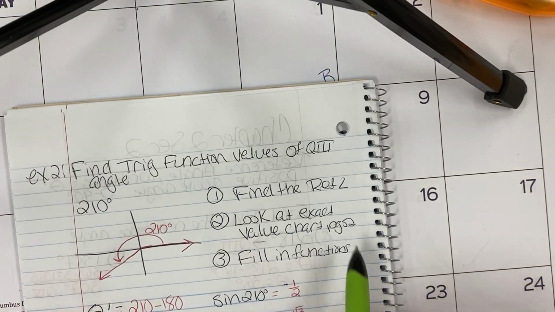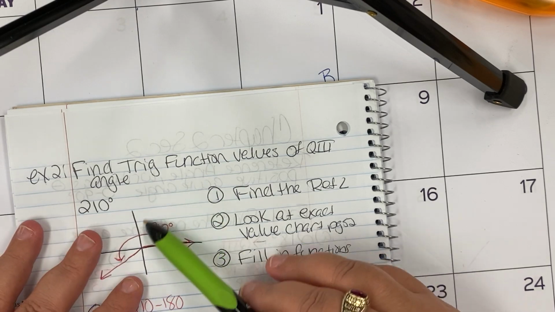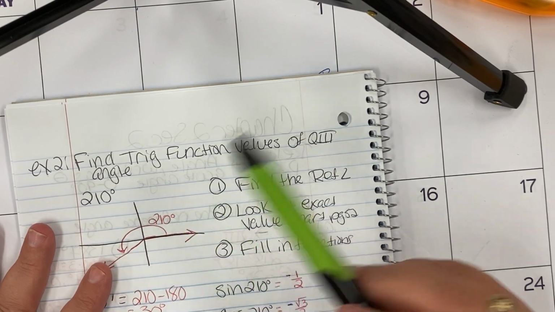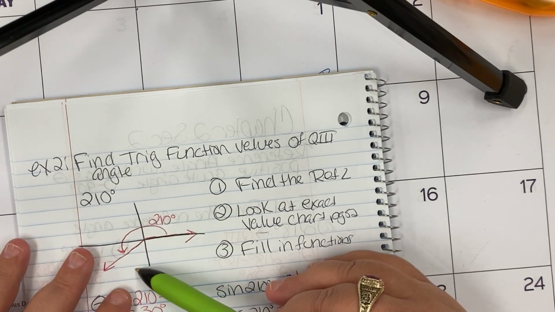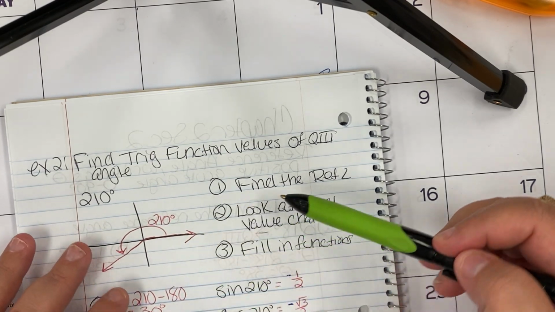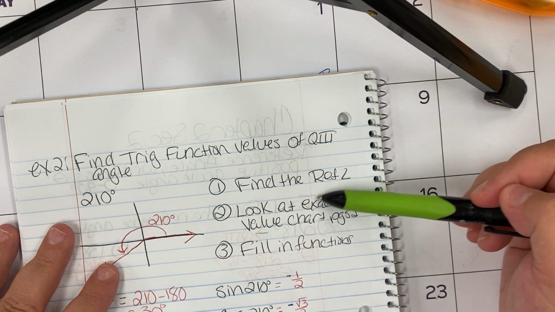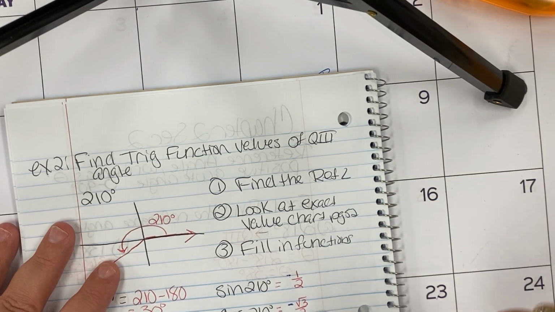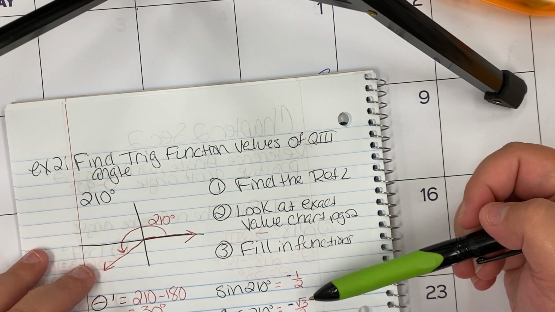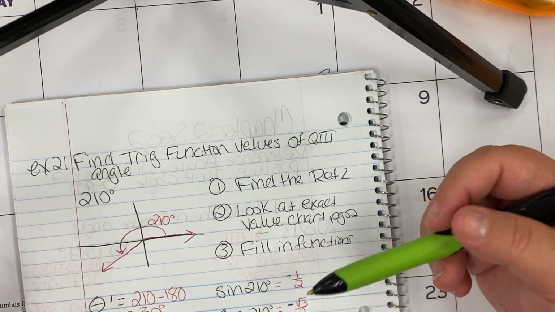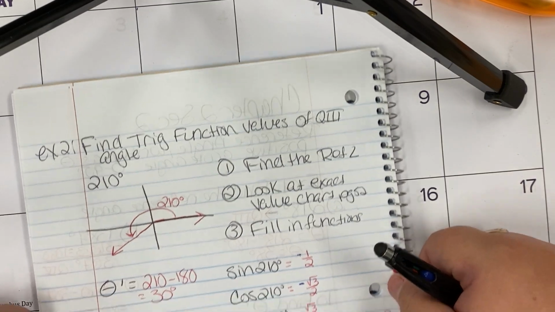So again, given an angle in something other than the first quadrant, you're going to find the reference angle. And as long as it's something that has one of those exact values, you're going to look at the exact value chart that's on page 52 of your book. And then you're just going to fill in the functions for that reference angle and then add in the negatives where appropriate.